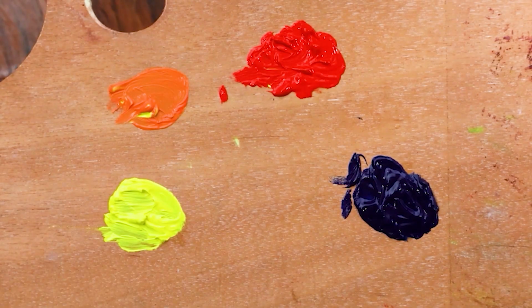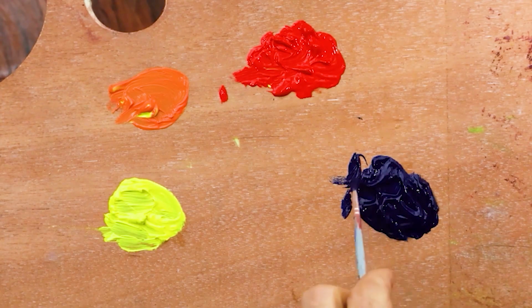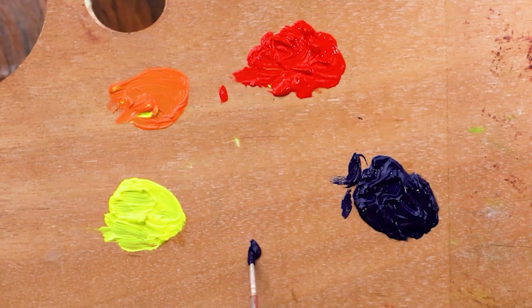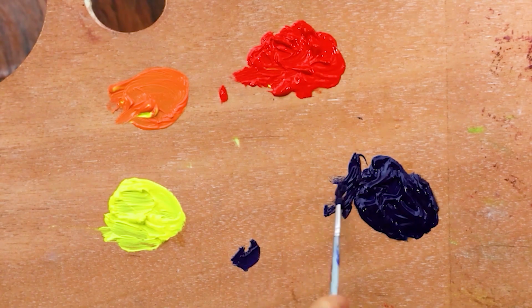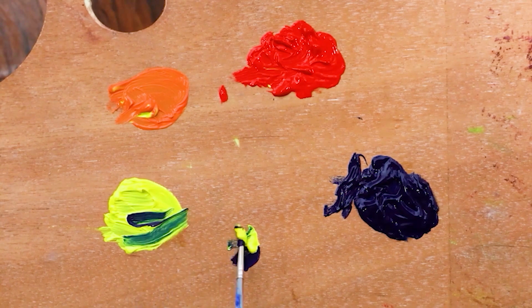Now let's create some green colors. So I'm taking some ultramarine blue and some yellow, and then I will get the green. You will see that I don't use a lot of ultramarine blue in comparison with the yellow to get a normal green that is not too yellow, not too blue, an intermediate green. Then I will use more yellow than ultramarine blue.